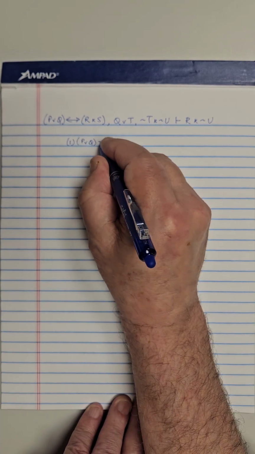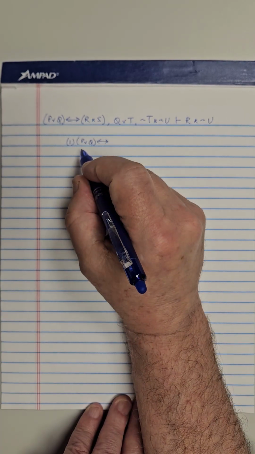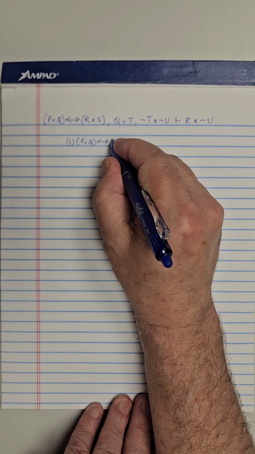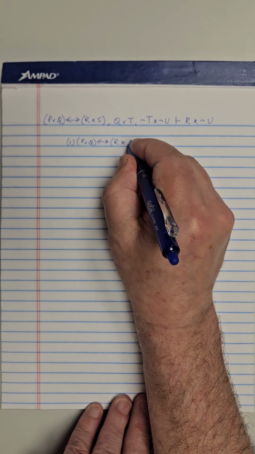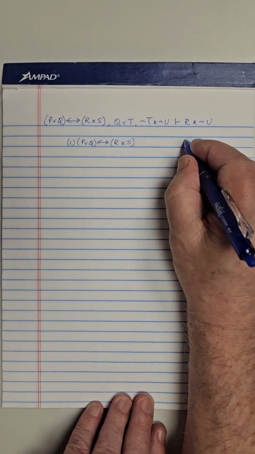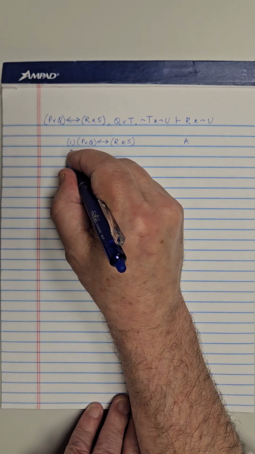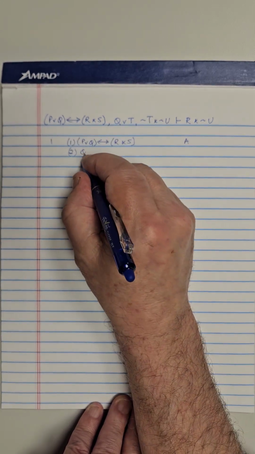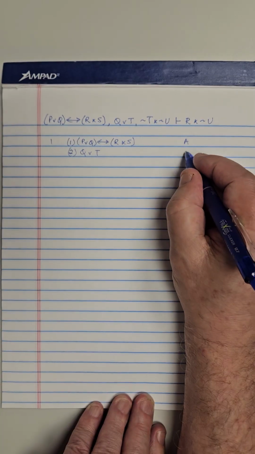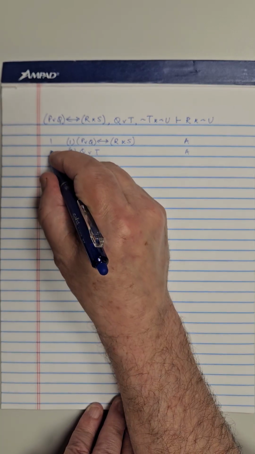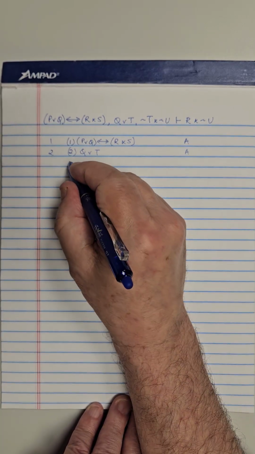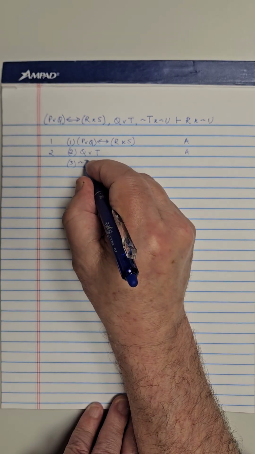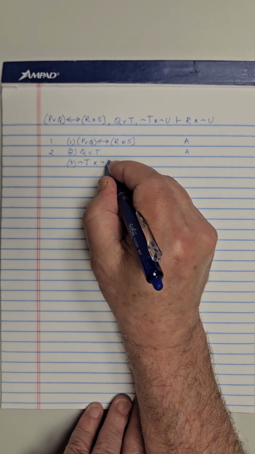So the first premise says either P or Q if and only if both R and S. That's our first assumption. Second premise says either Q or T. And the third premise says both not T and not U.